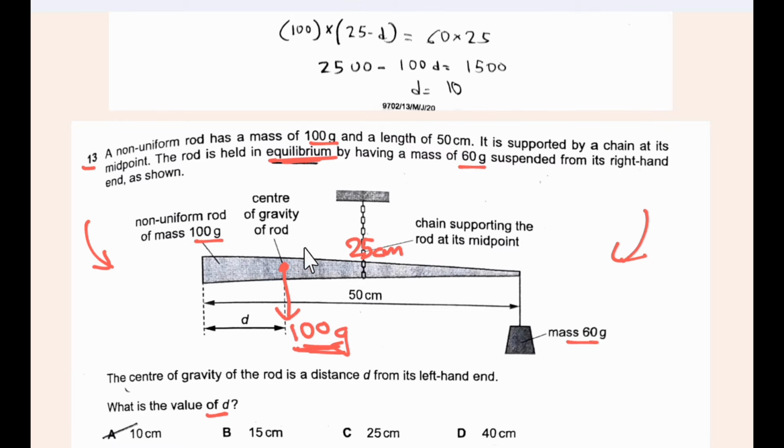To find this distance, first of all we need to find the pivot, and this is the pivot since it is hanged by this string or the chain. And what is the clockwise moment? So clockwise moment is equal to 60 g, and the distance from the pivot is 25 centimeter. So 60 into 25 is equal to anti-clockwise moment. What is the anti-clockwise moment? So the anti-clockwise moment is the 100 gram weight of the rod, that is this rod. So its weight, and its distance from the pivot is this.